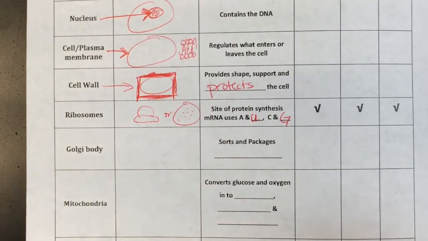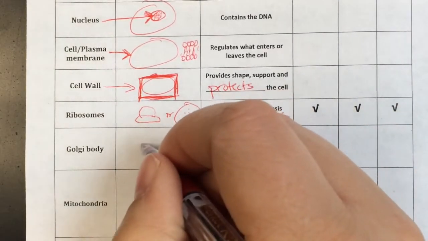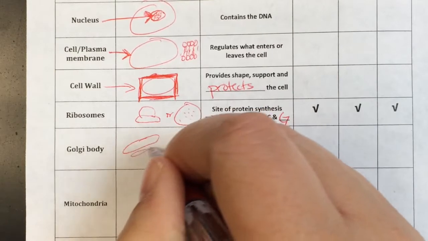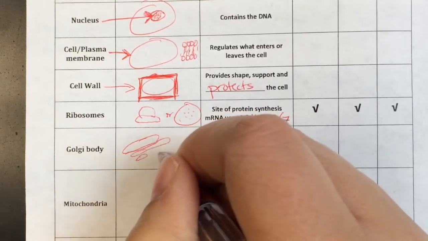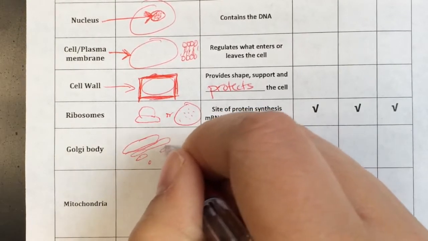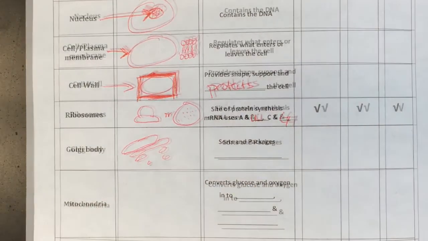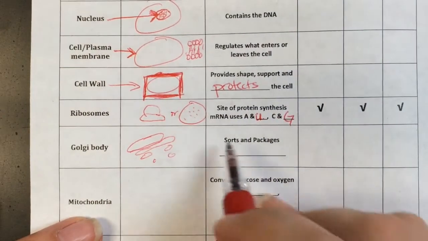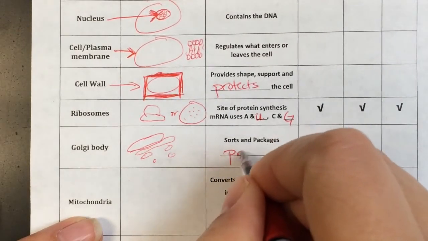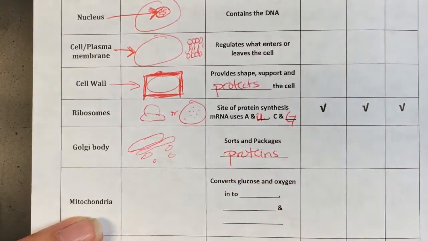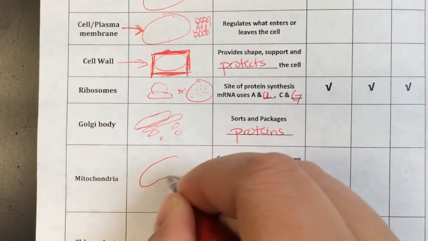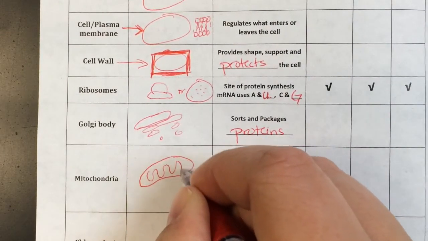The Golgi body, when we see it in the cell, tends to look kind of like a lava lamp, with weird little things and little droplets coming off. That Golgi body with all the little droplets coming off sorts and packages proteins, because remember, it's all about making those proteins.